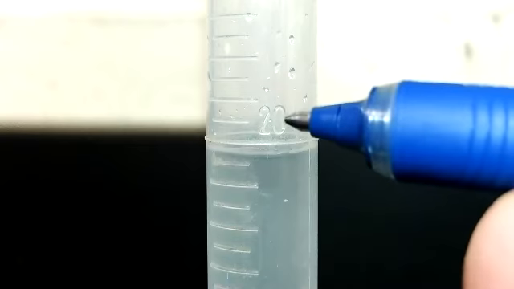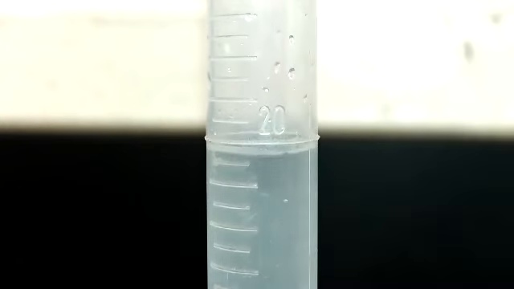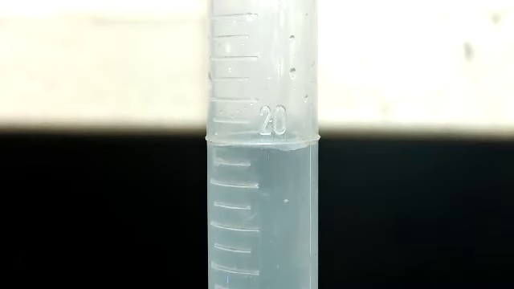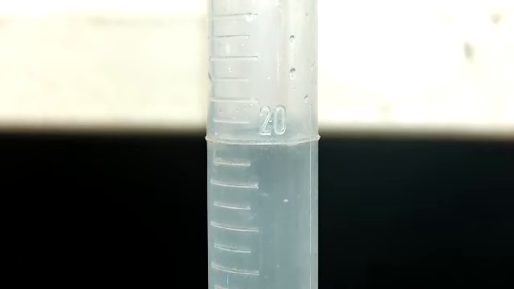Ooh, no, each one of these marks is half a milliliter. So it measures really, really carefully. I'm going to put a drop or two in here to make sure that it's right at 20. That should be good. And now I'm going to drop in my little metal marble and see what happens.